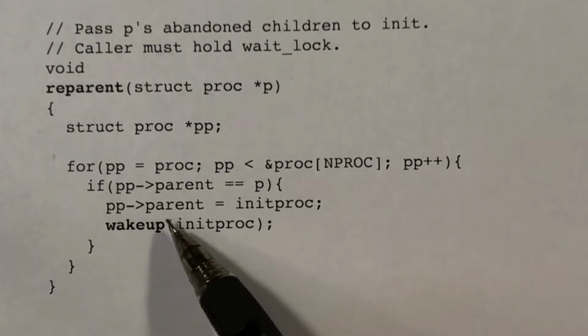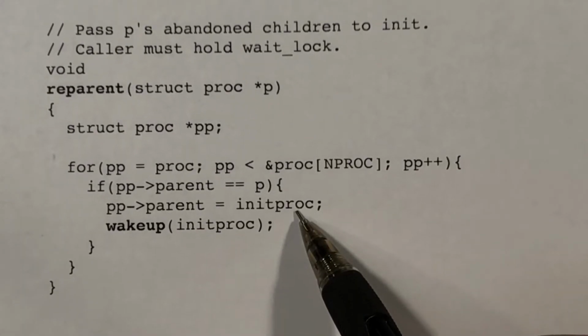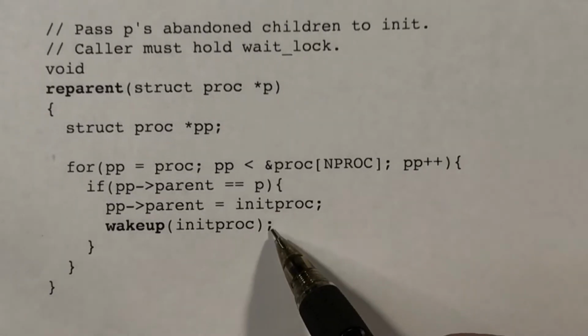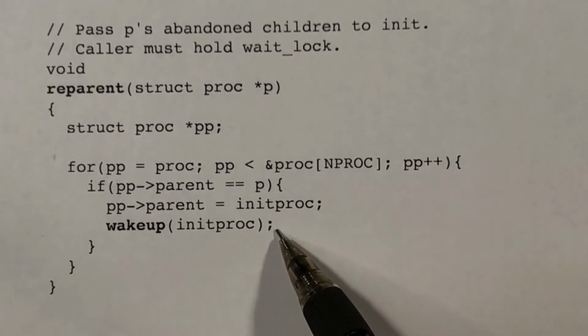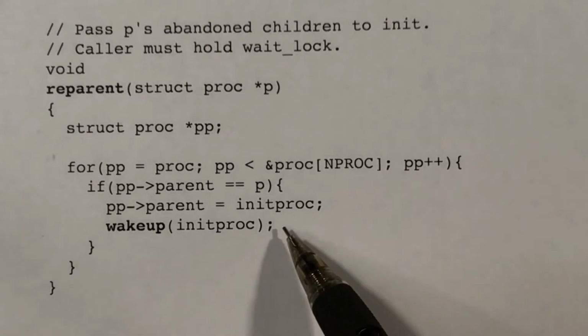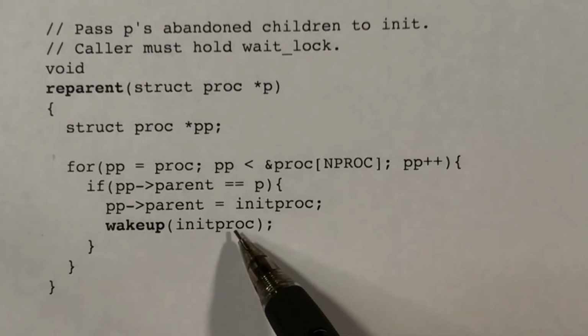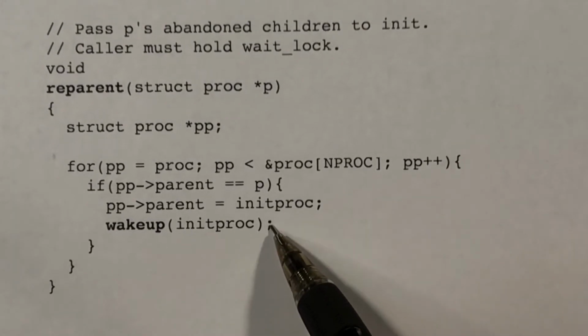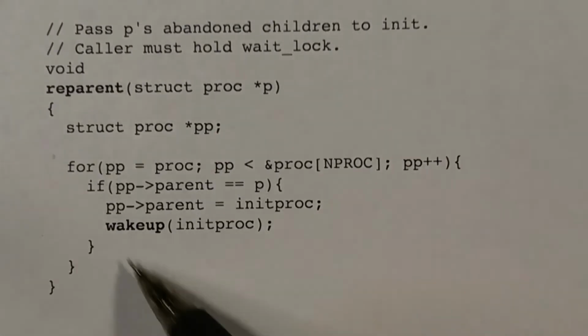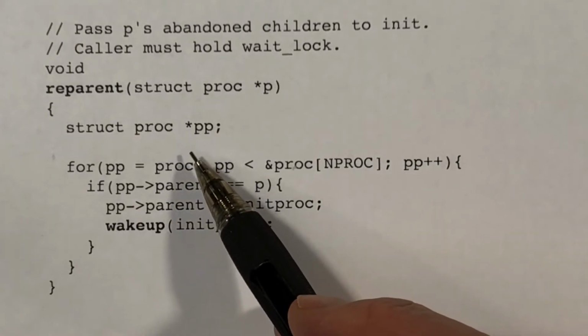And then, since we've added a new child to the init proc, to the initial process, we need to wake that process up in case it's sleeping, because it will be in a tight loop waiting on children to terminate so that it can get rid of them. So we issue the wake up call for the init process in case it's sleeping. And that's all reparent does.